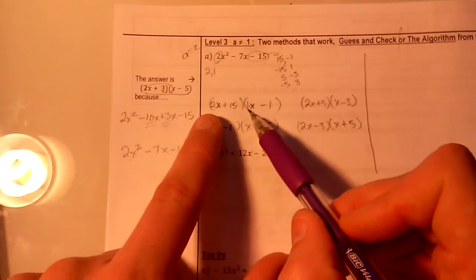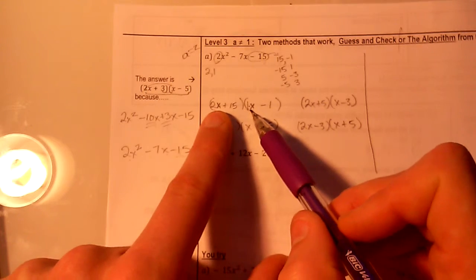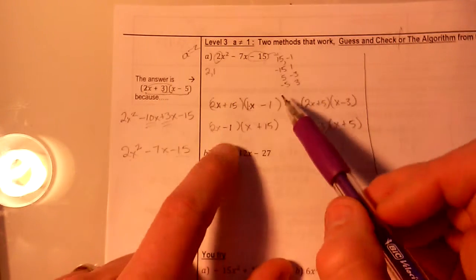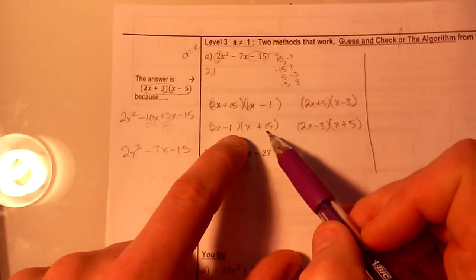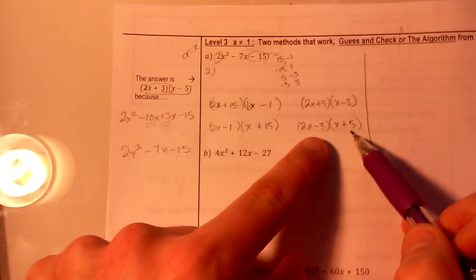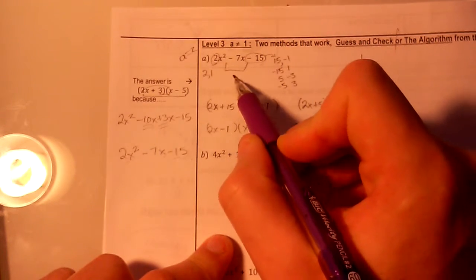So to recap here, we know that the first 2 are good. We know that the first 2 pieces here, the 2x and the x, will give us a 2x squared. We also know that the constant is going to be fine because in each case, when I multiply the constants, I get a negative 15. What I don't know is this middle part. This is the tougher part.